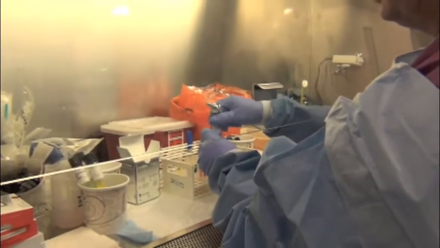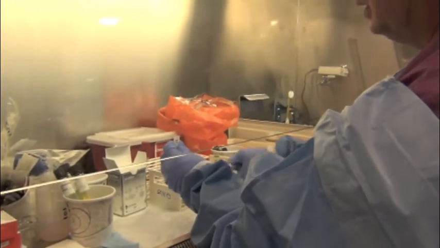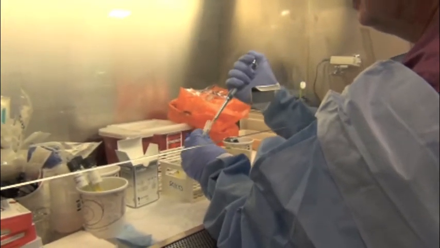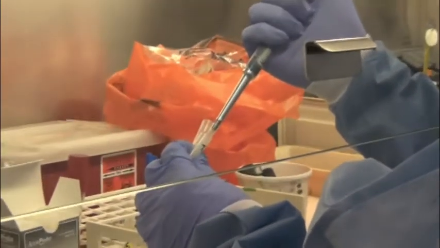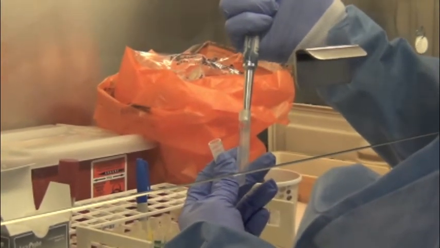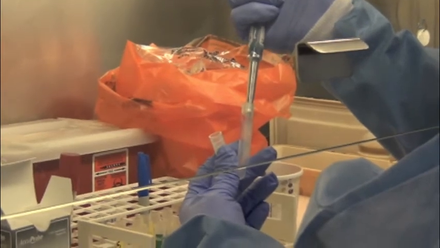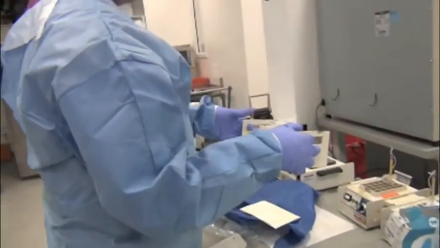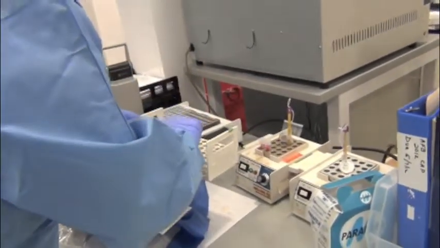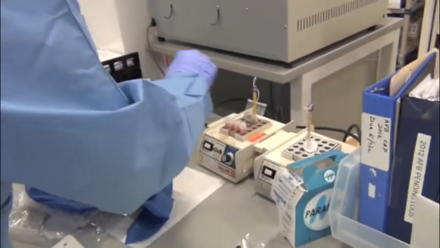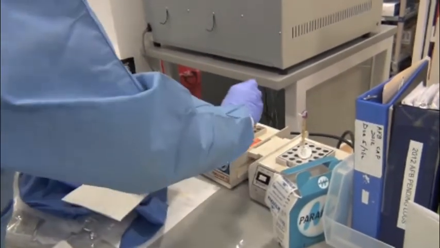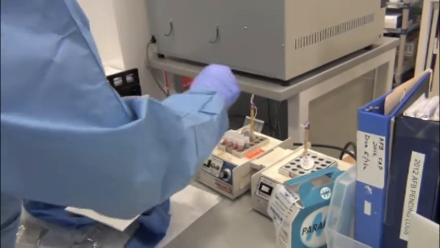Okay, now I'm going to take 100 microliters out of the lysis tubes and put it into the probe tube. The probe tubes now go at 60 degrees. For how long? This goes for 15 minutes.